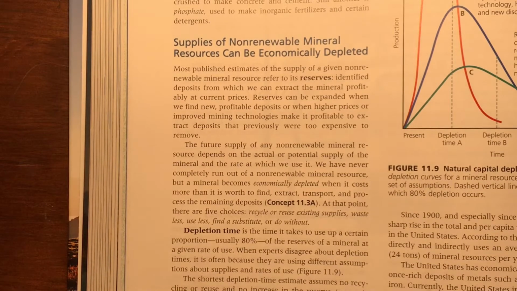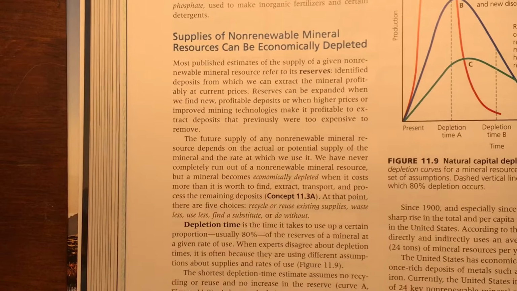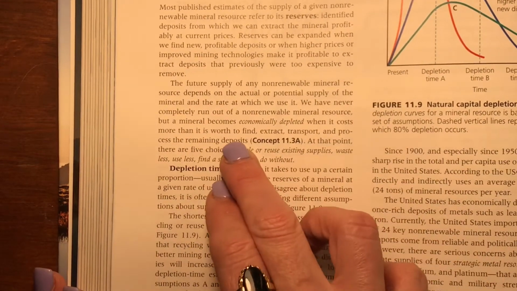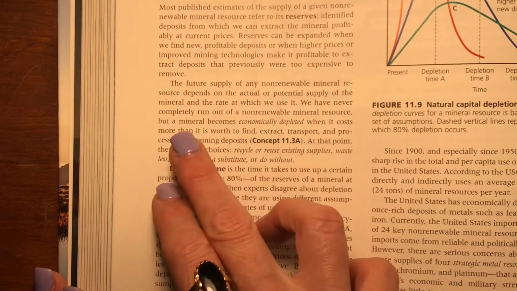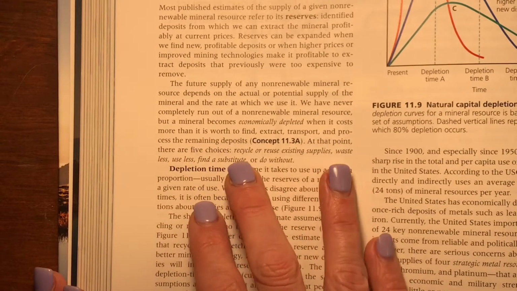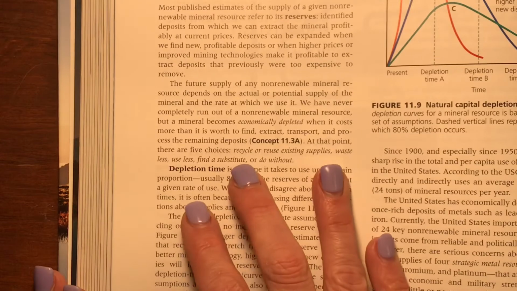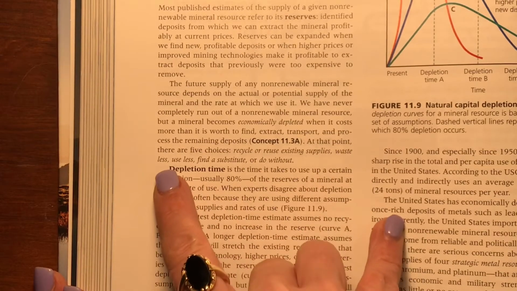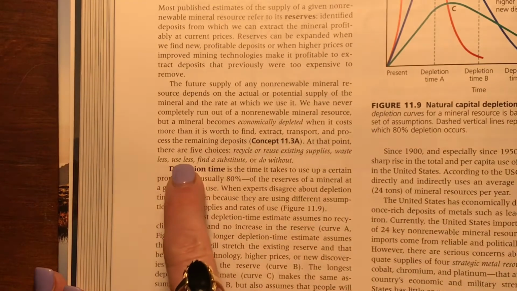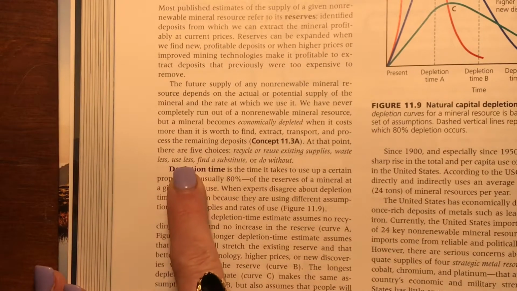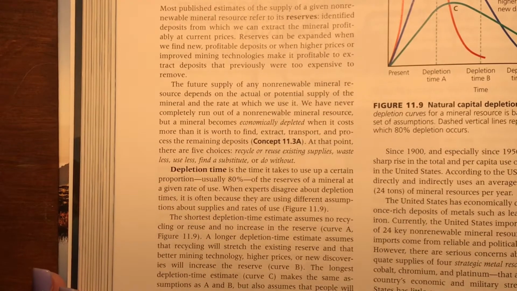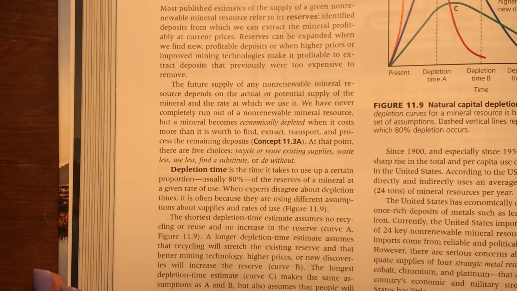Okay, so economically depleted, I kind of touched on that already, but it's right here again. When it costs more than it is worth to find, extract, transport, and process the remaining deposits. So at that point, you've got choices. Recycle or use existing supplies like aluminum cans, waste less, use less. This is always the best choice. Find a substitute or do without. Again, it is what it is. You can't wish more copper or gold into being. It's there or it's not.